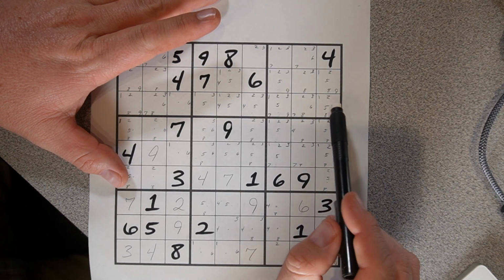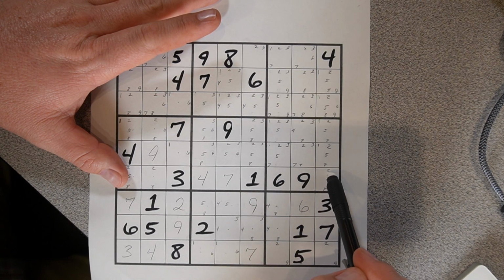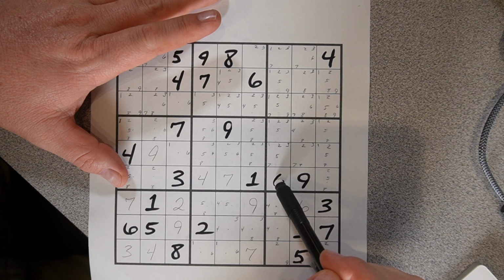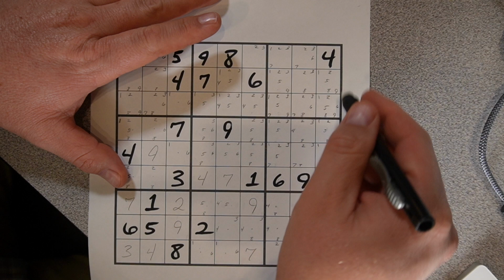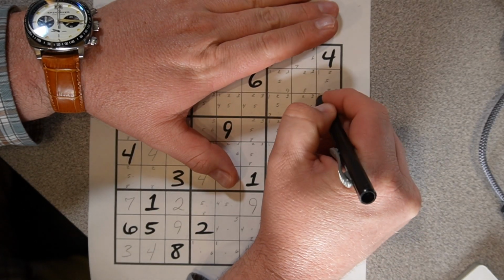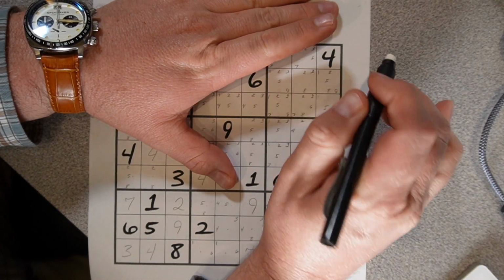Just realized that's my only 6 option in that column. This can't be a 6 because of that. That one can't be a 6 because of that. This is my only 6 option. I missed it.